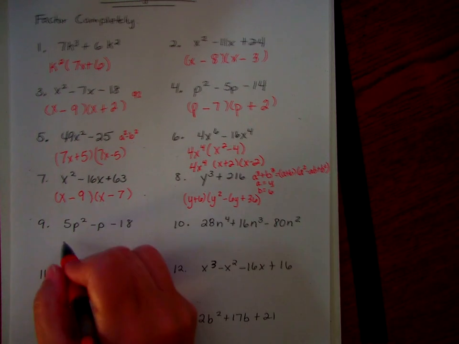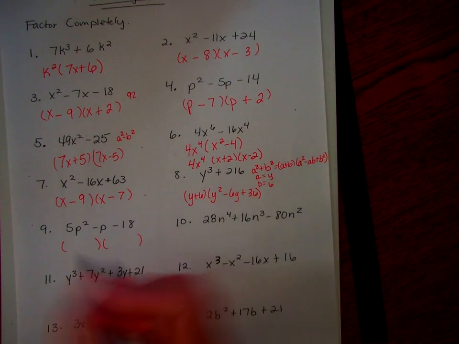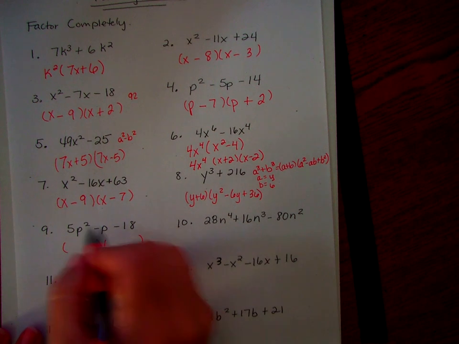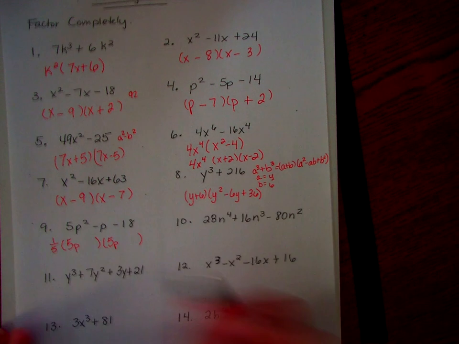Number 9, okay, we have a polynomial, so I know that I'm going to have two parentheses. Now, we have a leading coefficient of 5, so I'm not sure where that goes, so I'm going to put that in the beginning of both, and on the outside I'm just going to put a 1/5.